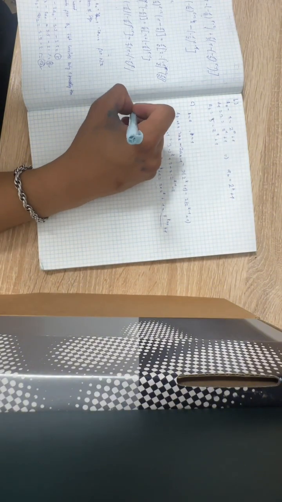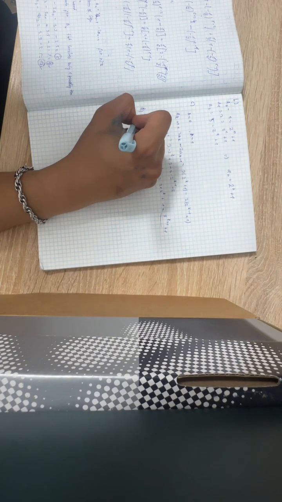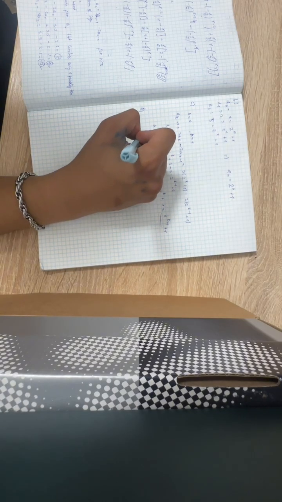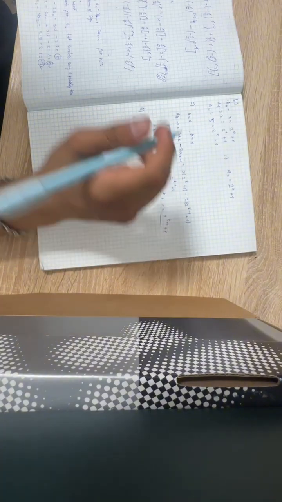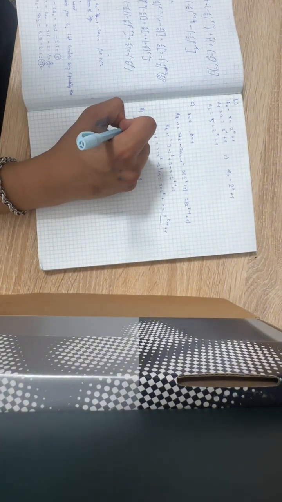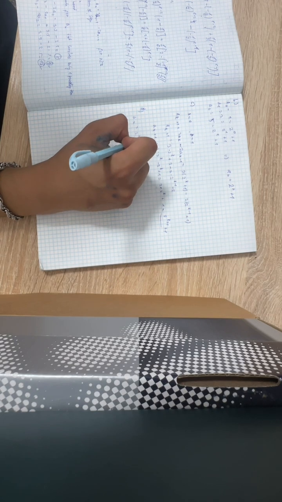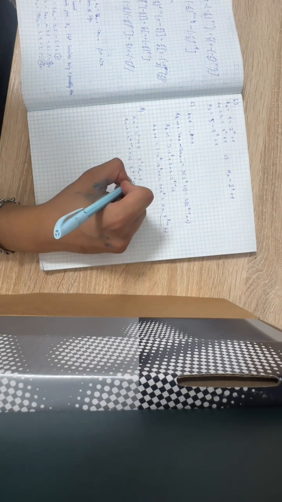So we know that an equals 2^n plus 1. Also we know that a(n-1) equals 2^(n-1) plus 1. So 2^(n-1) equals a(n-1) minus 1.